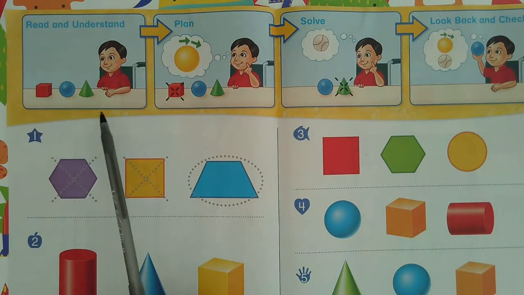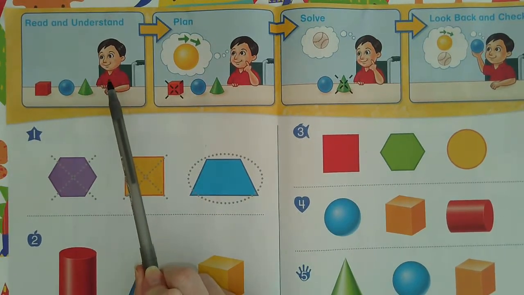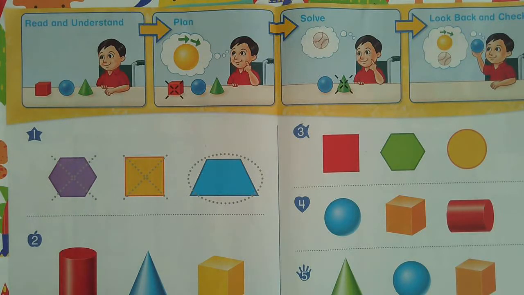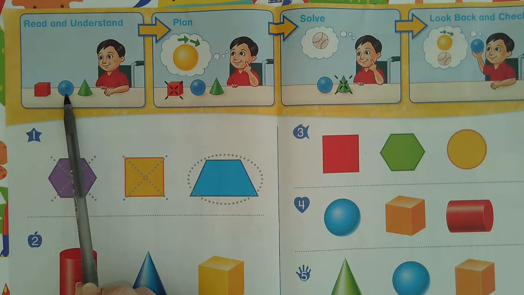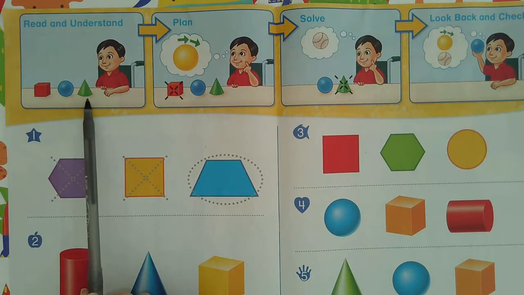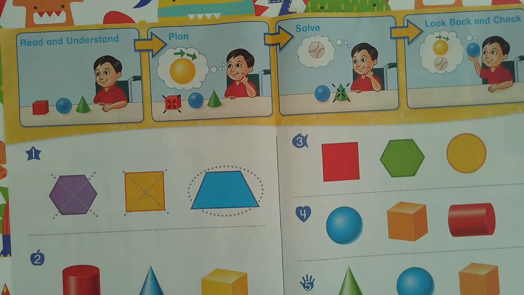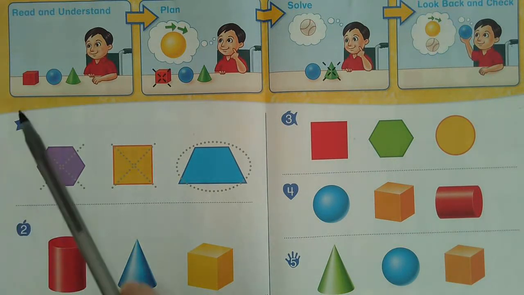Okay, let's look at this first box here. All right, this is Barry, and he's looking at 3 shapes. What are the names of these shapes? What do we call this one? A cube. How about this one? A sphere and a cone. So let's give Barry some clues about some shapes here. Let's give him some clues about one of the shapes.